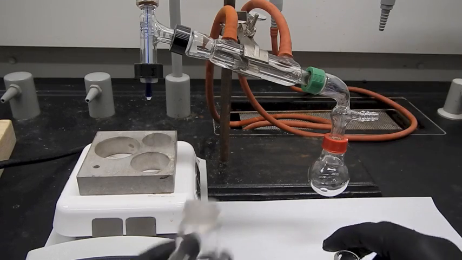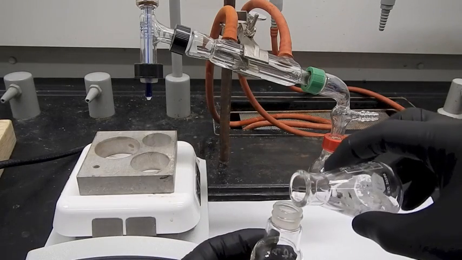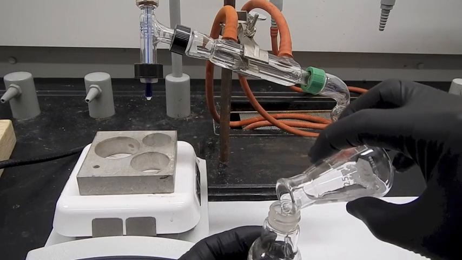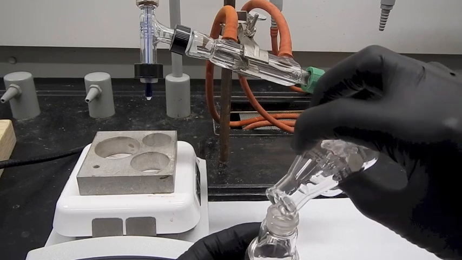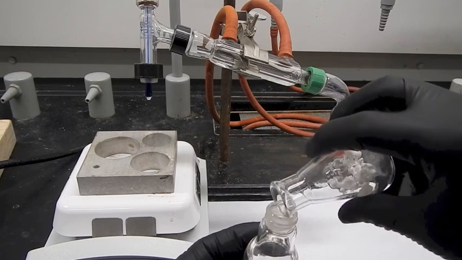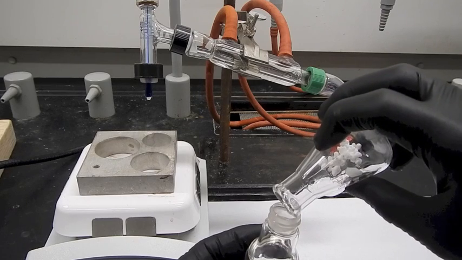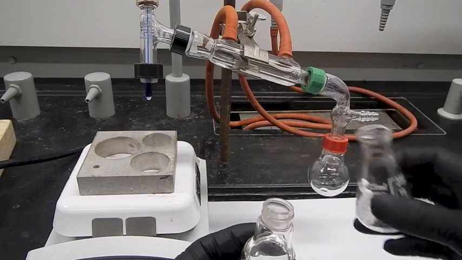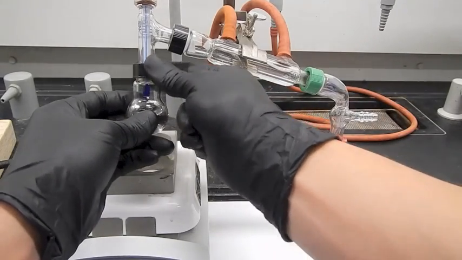And I'm going to transfer this into a 10 milliliter round bottom flask that I've got boiling stones in. And again, I'm just decanting here to get it into that 10 milliliter round bottom flask. I want to leave behind all that drying agent, so if you want to use a Pasteur pipette, that works just as well. And hook this up to my distillation setup.